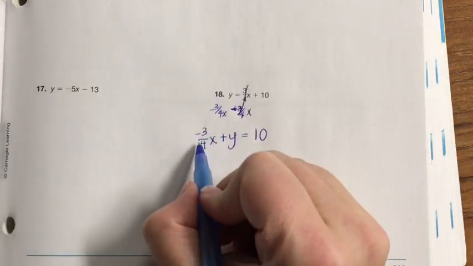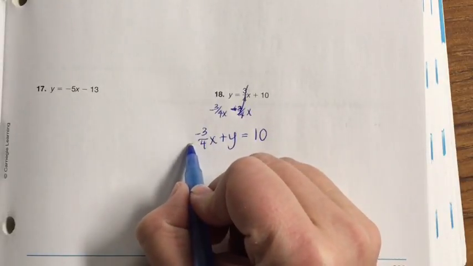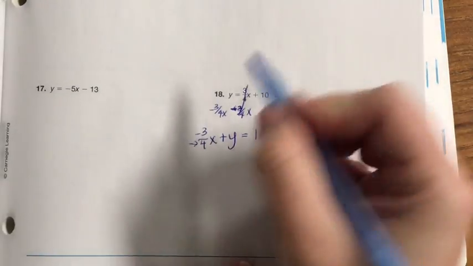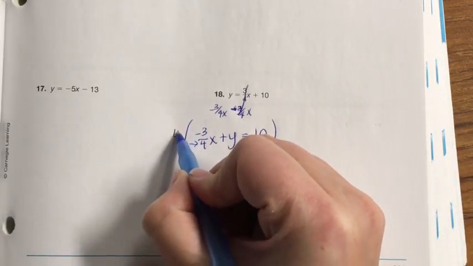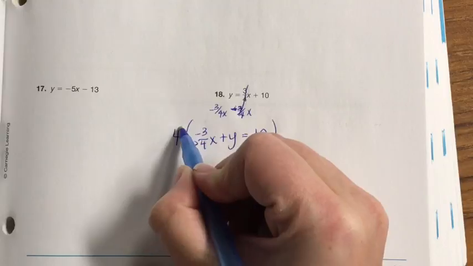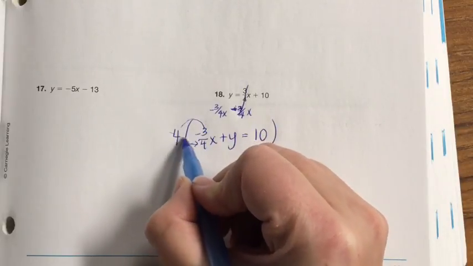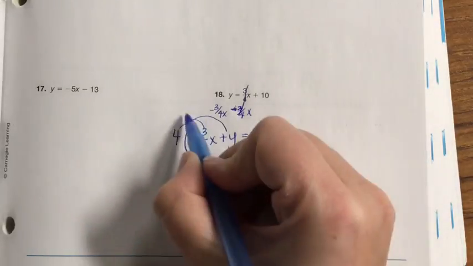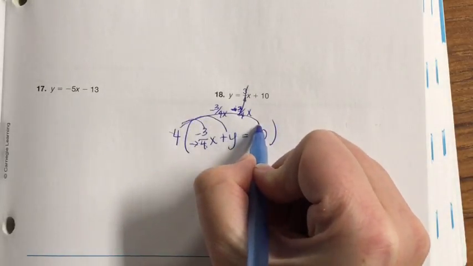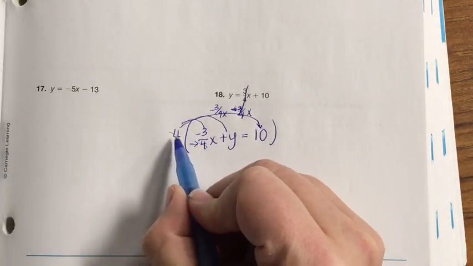But now there's this number that's underneath x, which makes it a fraction. So what I want to do is multiply everything here by whatever that number is. So 4 times that's going to cancel out the 4s. 4 times that's going to give me 4y, and then I have to go all the way over here and multiply this by 4 as well.